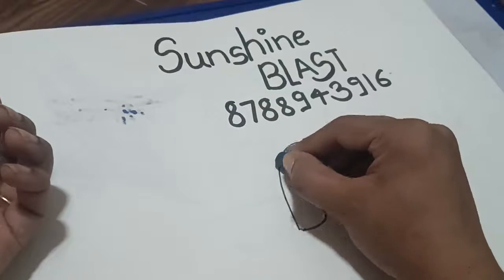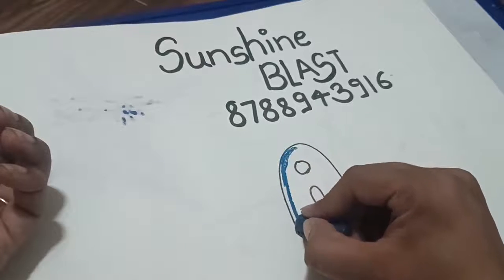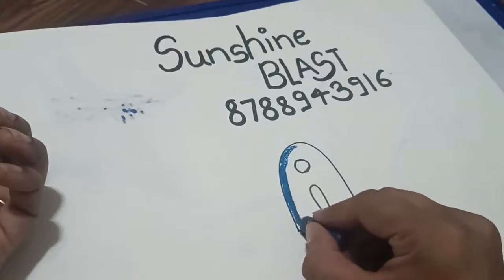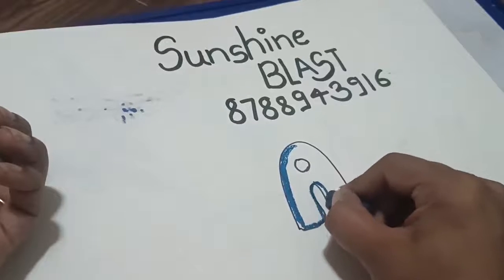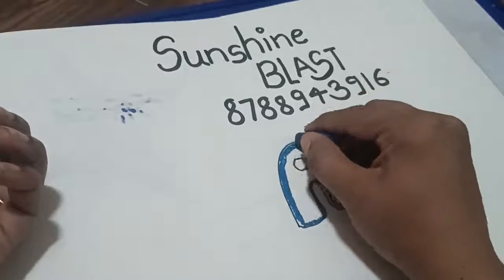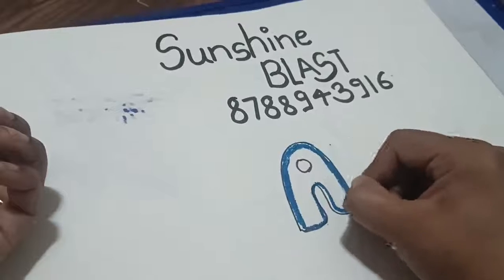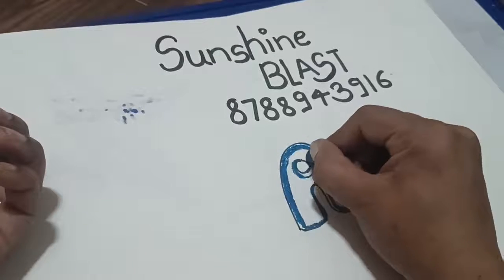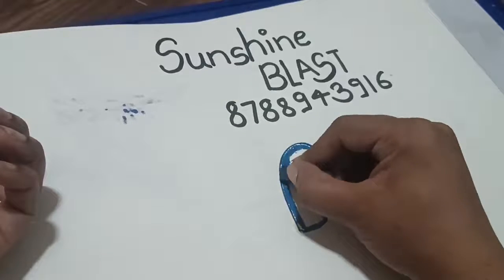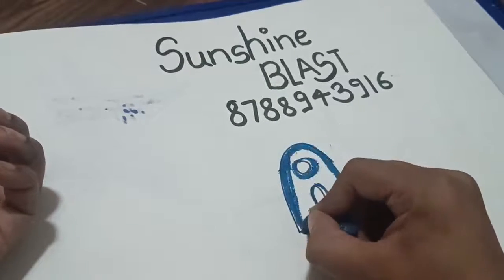So I'll just make an outline with this darker shade. And now I have the white color.